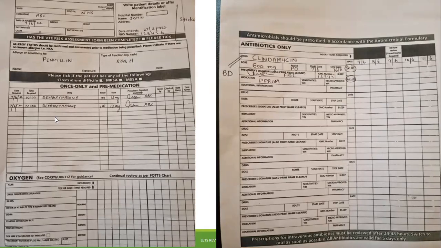Dexamethasone, as I already mentioned, you can write it. This portion is the once only portion. So in the rest of the drugs, if you have written something, for example here, you are going to continue it for 5 days or 10 days, whatever the scenario is. But here, sometimes you are giving an antibiotic at the start as a start dose, and then you are going to change the dose. So you don't have to write it in this portion. In that case, you can write it down here as the once only portion, and then the maintenance dose, you can write it down here.